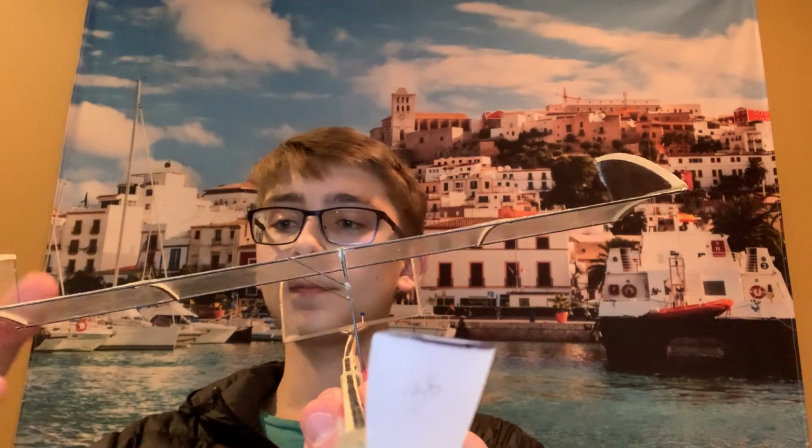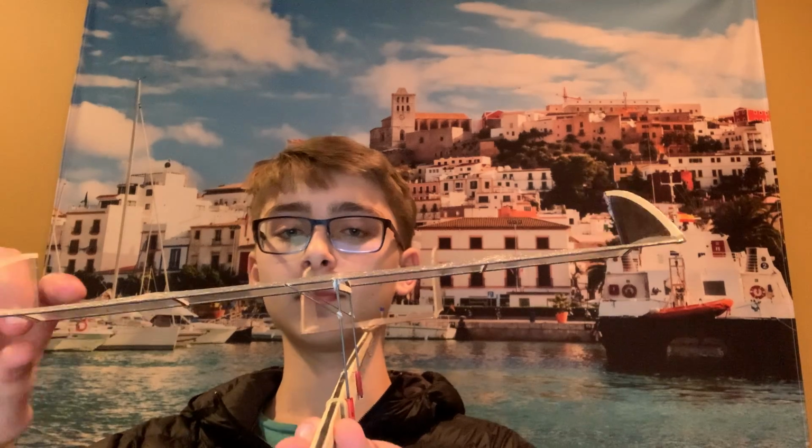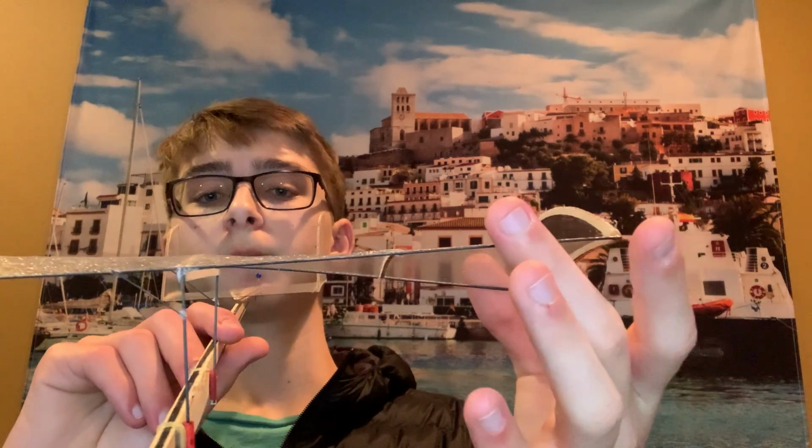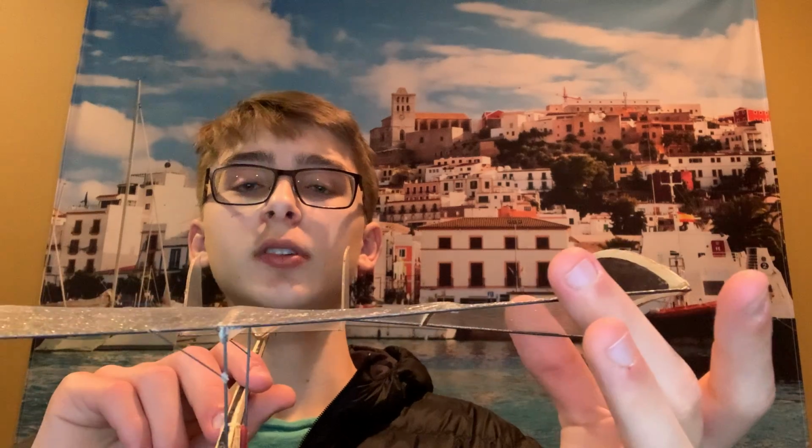And lastly, the last part of turning is wing warp. This is probably the most complex part of the event. I'll show you what wing warp looks like. This is the front of the wing. This is leveled. Wing warp is when you twist the wing. You see how one end is twisted and the other end is not? Wing warp helps turn the plane in a certain direction if you need to go that direction.